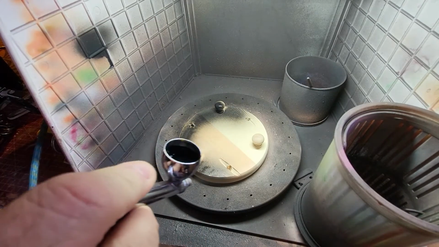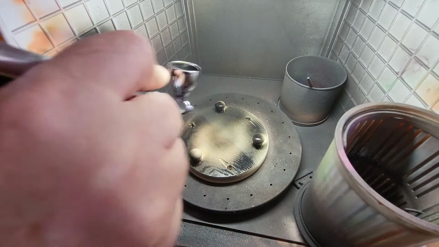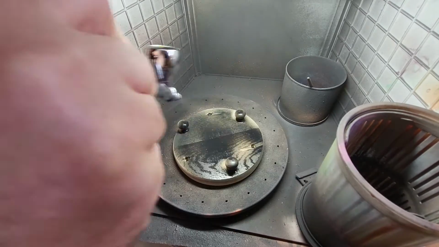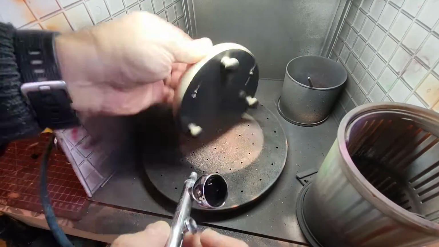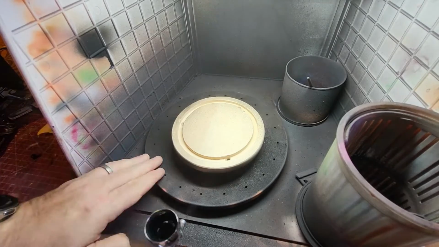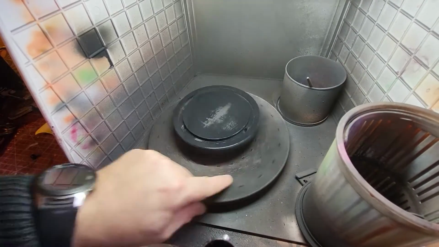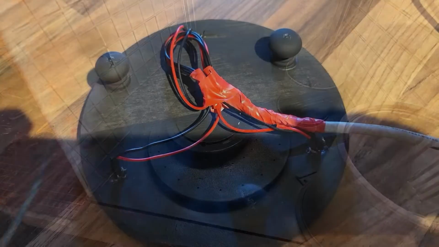Now we need to give it a prime, whichever colour you want to do. I'm doing black, you don't have to, but I just think black will give a really good contrast to the colours and the lights that we're putting on there. So I'm just using some Army Painter primer, and I'm giving it a blast all over. Like I say, free licence to you guys, whatever colour you want to do.